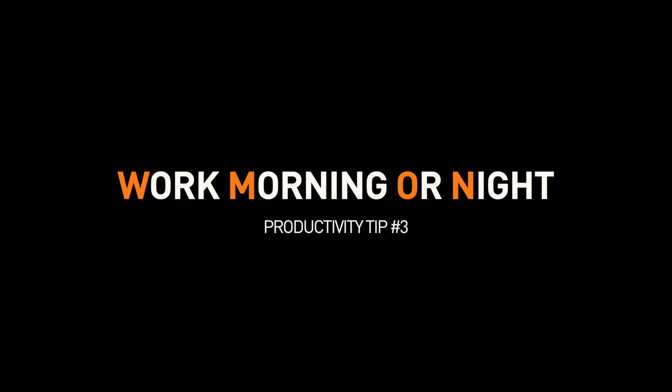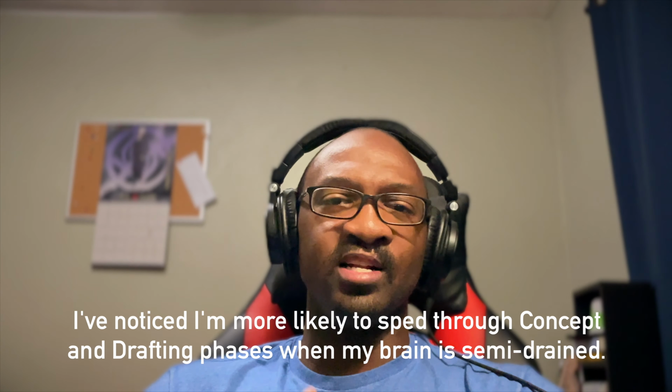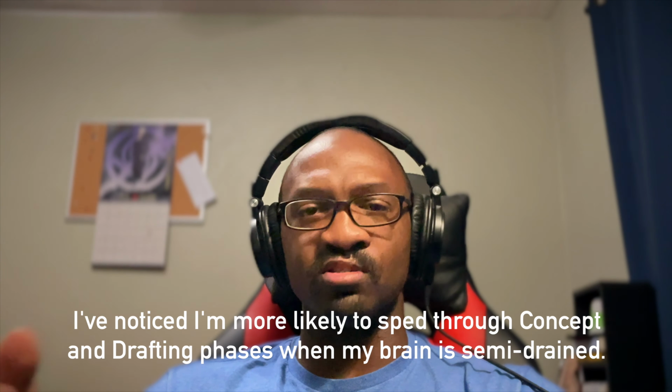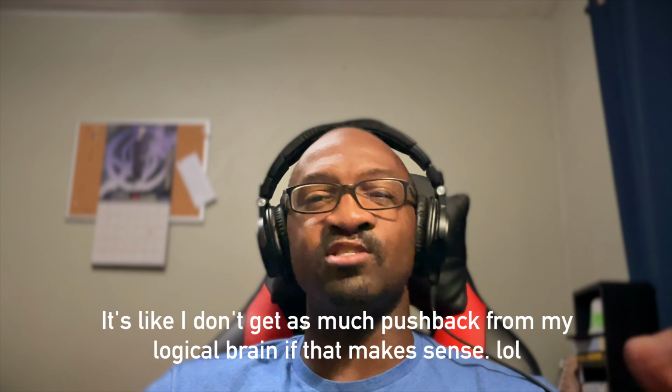The third tip is a bit experimental. I can understand if you wouldn't want to latch onto this one, but work in the morning or at night. Work when you are not sleepy or exhausted, but when your brain is intellectually drained. I notice that I get more work done, I'm more creative when I'm a little sleepy, when I'm a little tired. My brain just doesn't want to think about anything too much, so anything I come up with just sounds good by default.